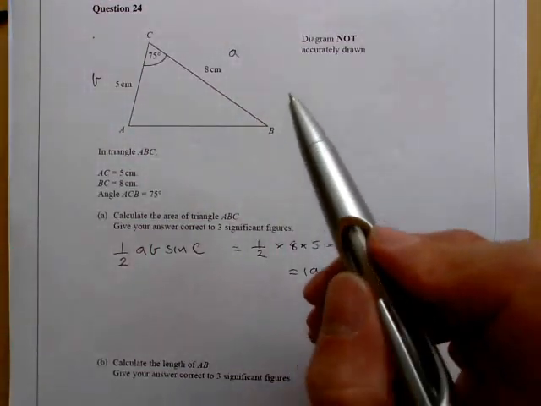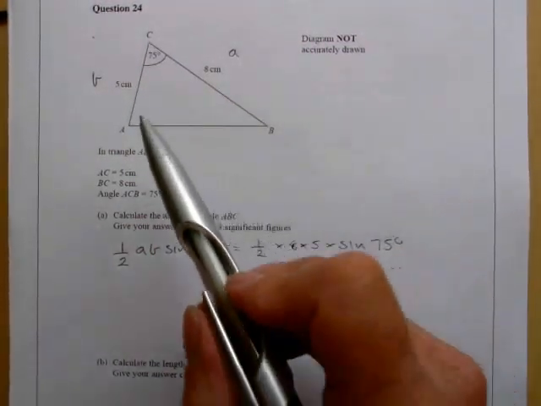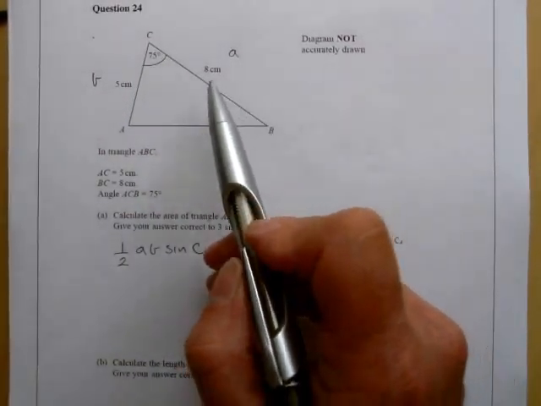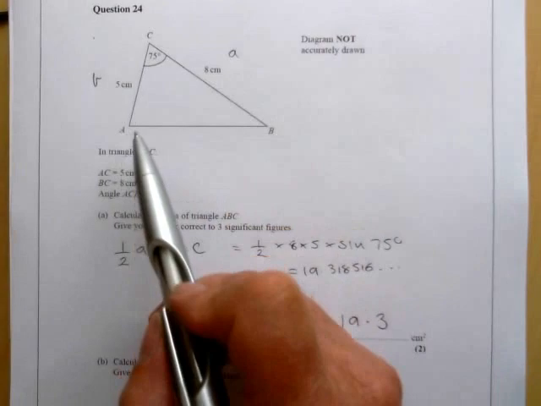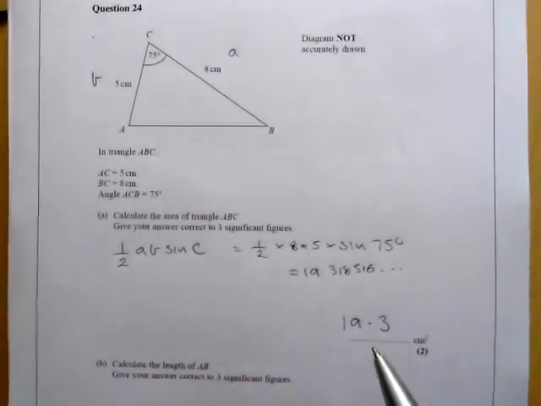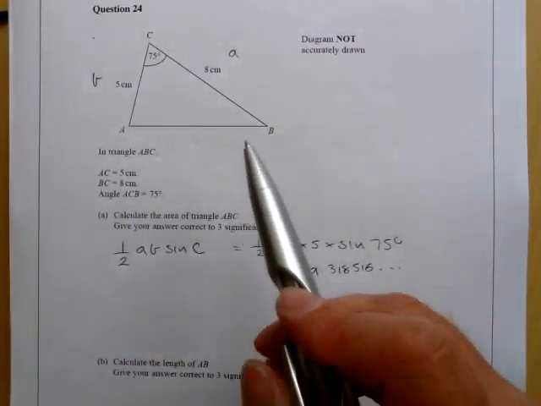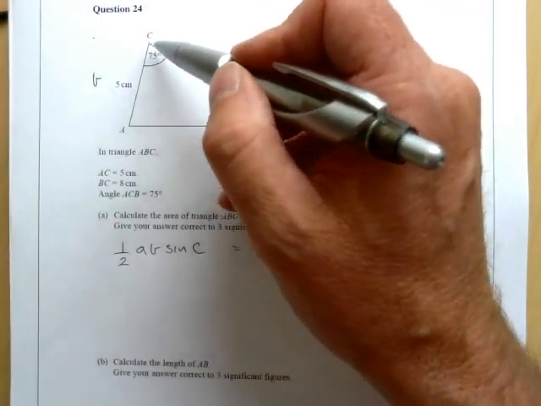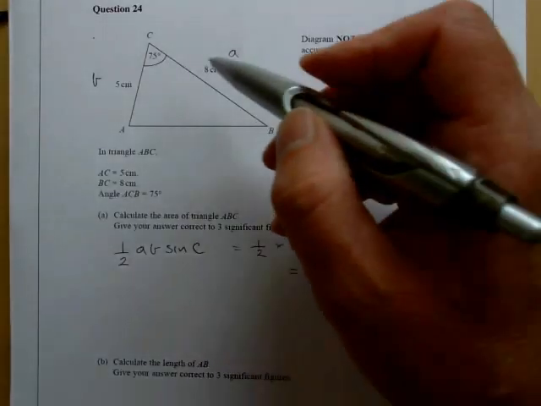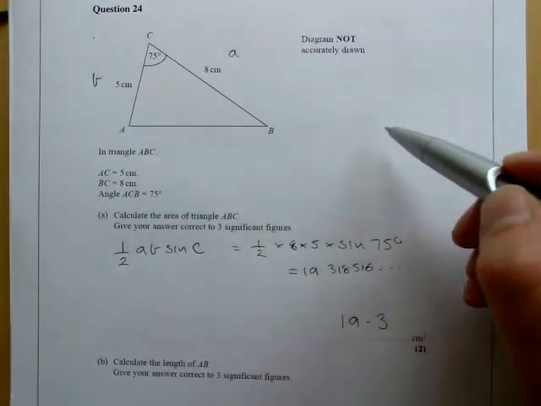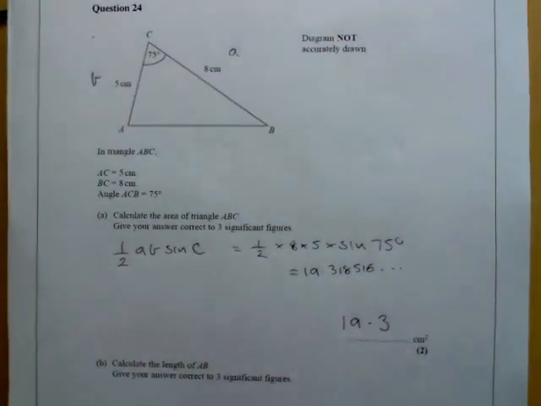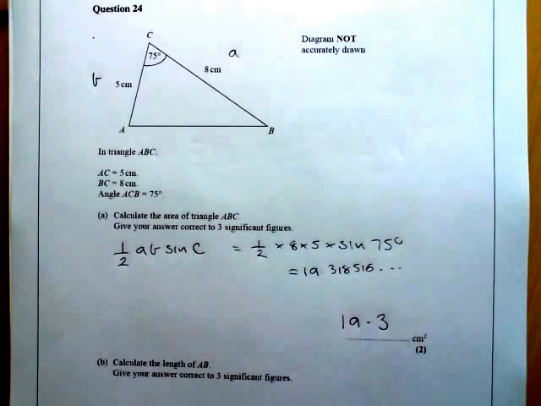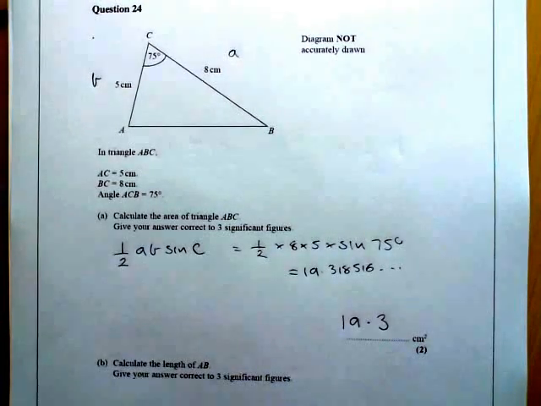Although they say the diagram is not drawn accurately, it is reasonably accurate. That looks about 5, that looks about 8. Maybe that's not quite so accurate, but 19.3, does it look completely wrong? I would say no, it doesn't. In fact, if you had your protractor with you and you drew it out, you'd see it would be 75, would probably be a bit steep when it comes to there. So 19.3 looks okay. If it came out as 3 or 1.93 or something silly like that, you should realise you've made a mistake.